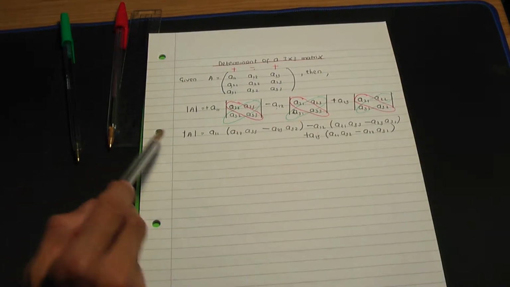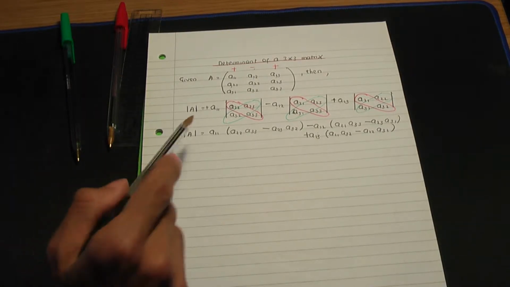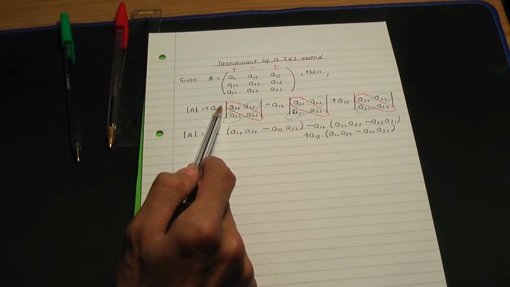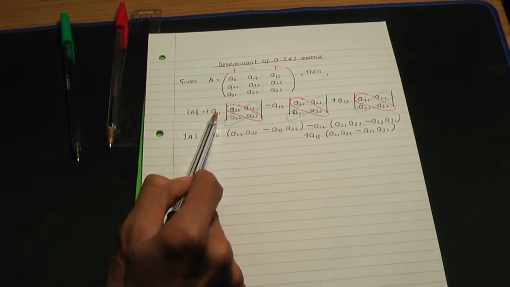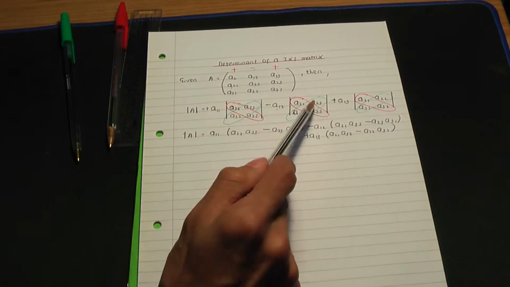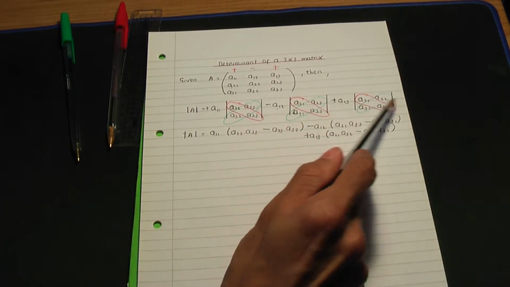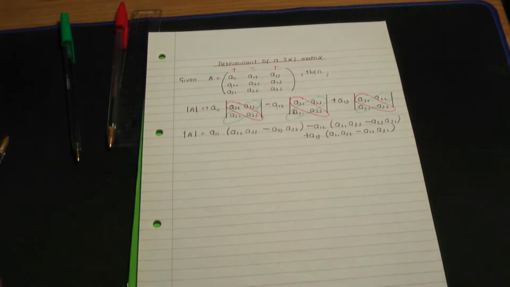So here's the procedure for working out the determinant of a 3x3 matrix. You could also relate it to minors and cofactors. In a previous video I explained the terms minor and cofactor of an element. So you could also say it's plus A11 multiplied by the minor of A11 minus A12 multiplied by the minor of A12 plus A13 multiplied by the minor of A13.